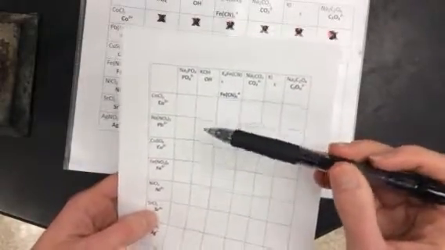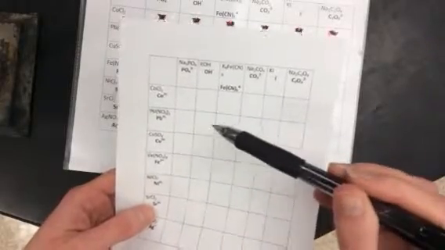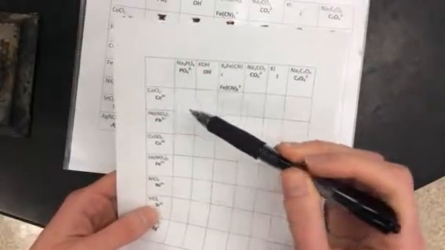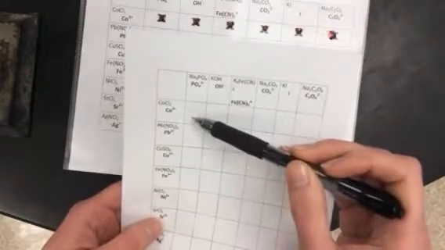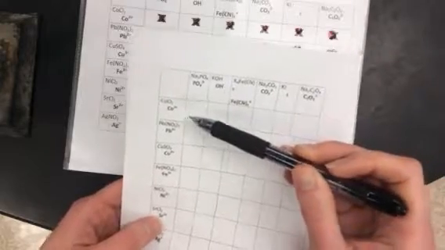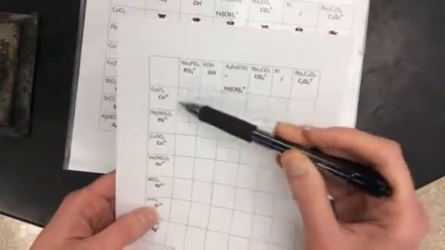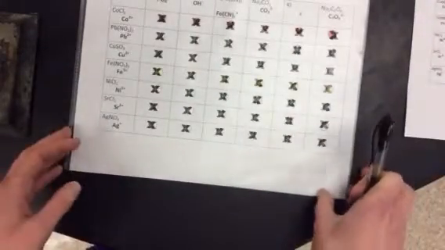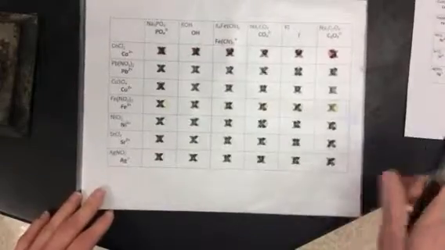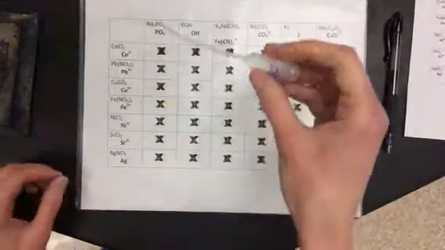If nothing happens, it will just look clear. Now, if the solution turns cloudy, however, like right here, that means that this ion and this ion are combining to make an ionic compound. And later in the lab, you'll write the name and formula of that compound. But for now, we're just going to write down our observations. So all you need to write on this paper is an X for no reaction or a C for cloudy or for compound.